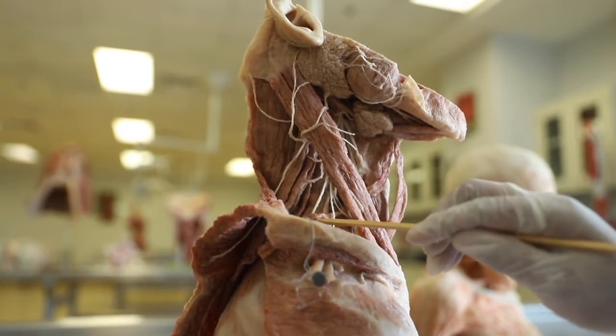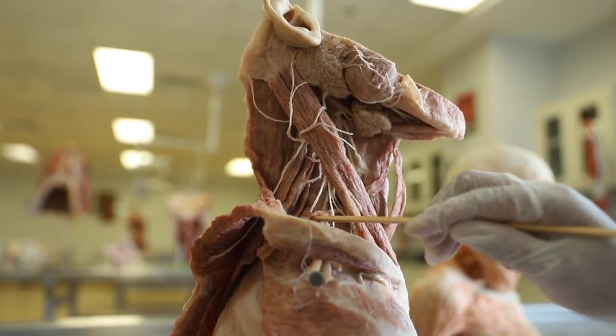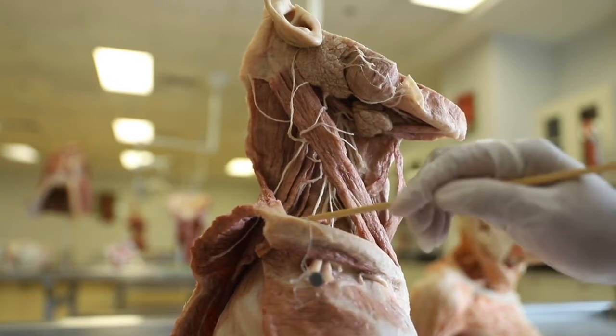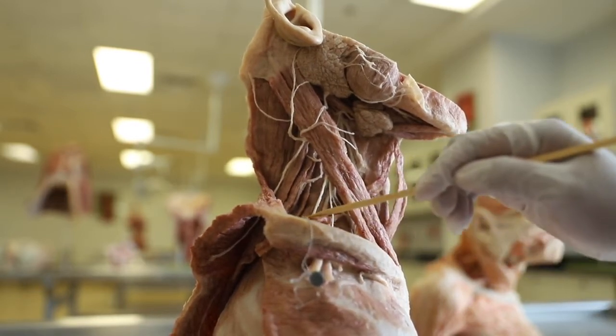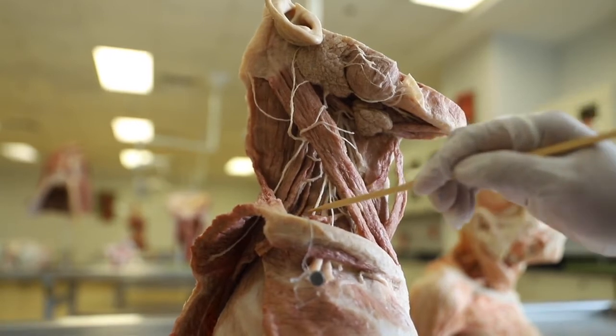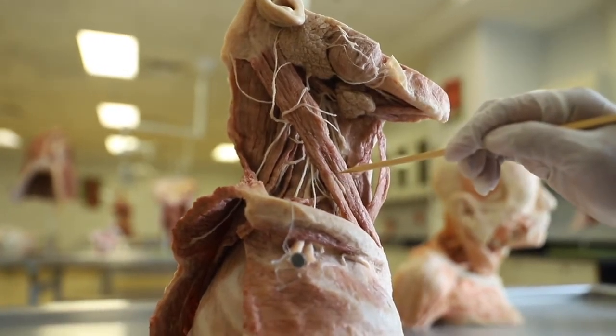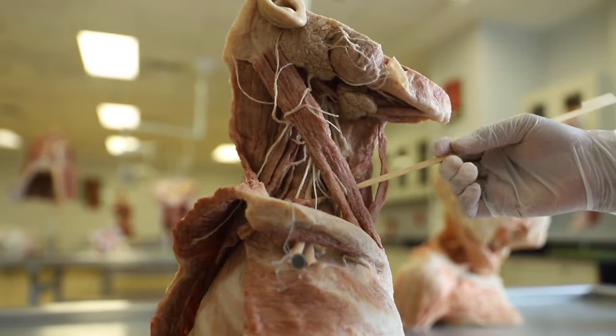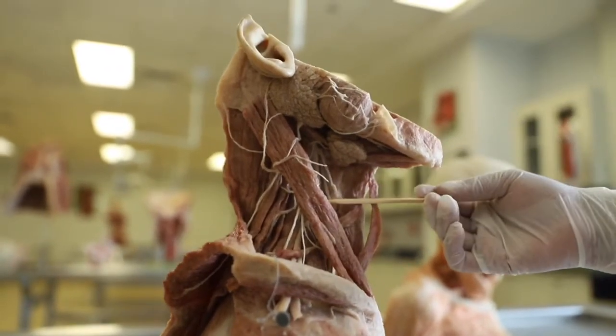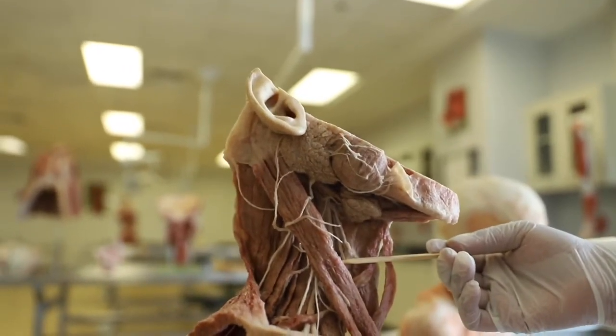If you see this small muscle here, it ascends anteriorly on the posterior triangle and then crosses beneath the sternocleidomastoid.